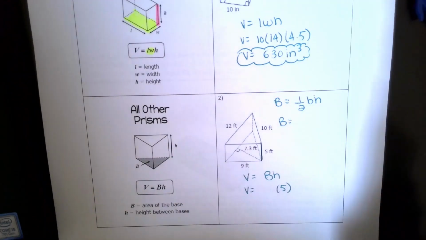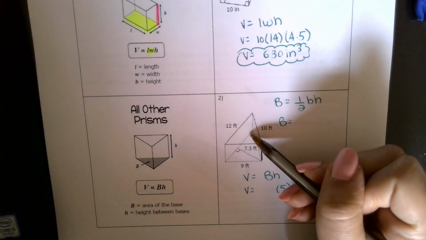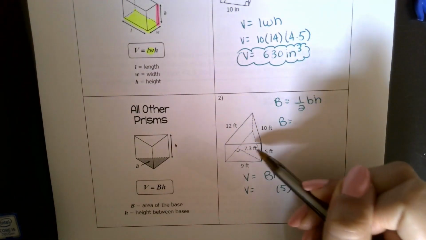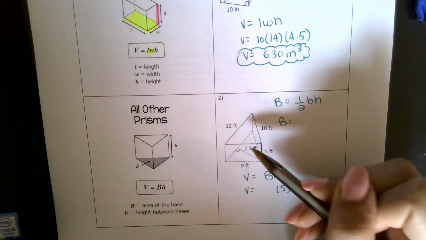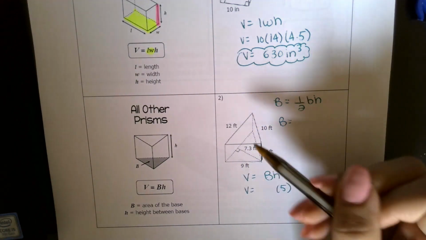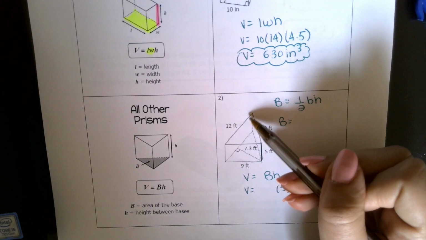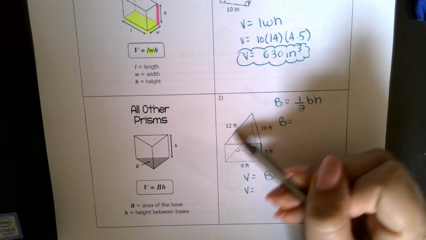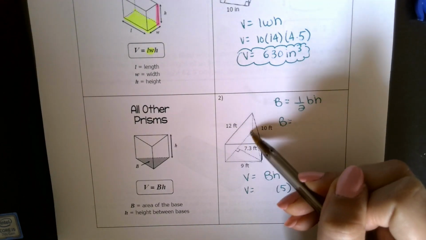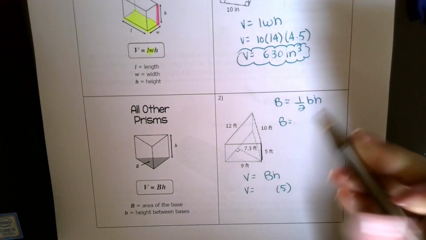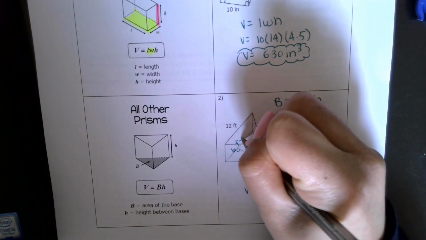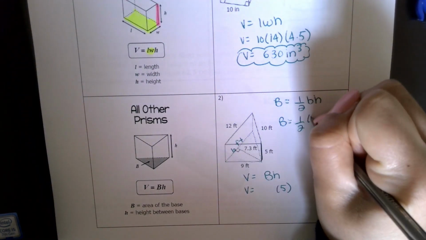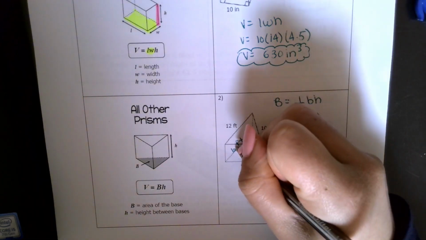So to find the area of your triangle, this is the triangle right here, I need the base. Remember, by the definition of a prism, they have two congruent bases. So right here, the top base of the triangle is 12. So that means this part is also going to be 12. So I have half of 12 times my height.